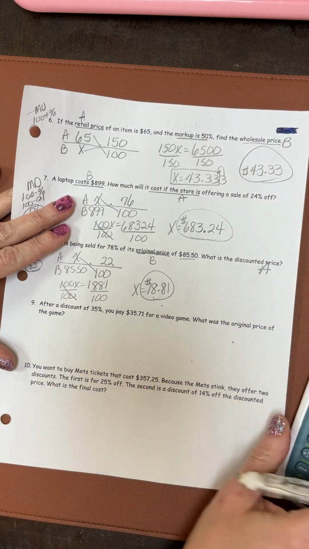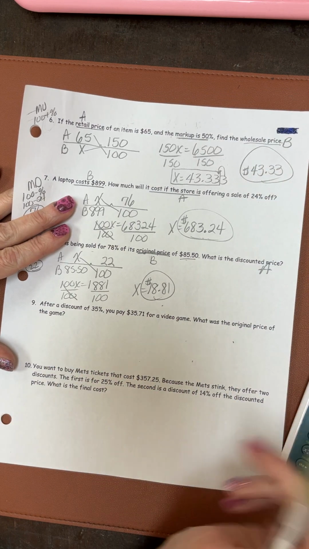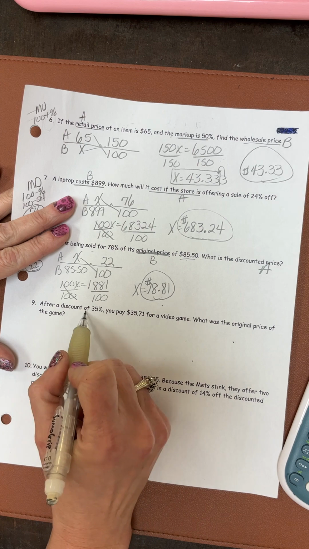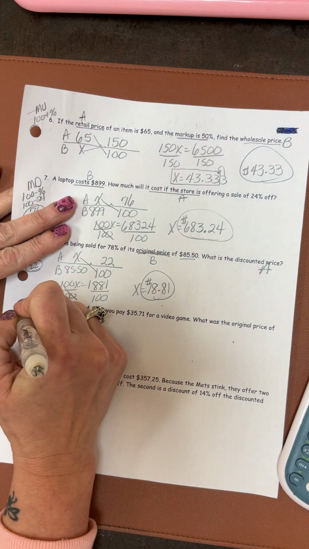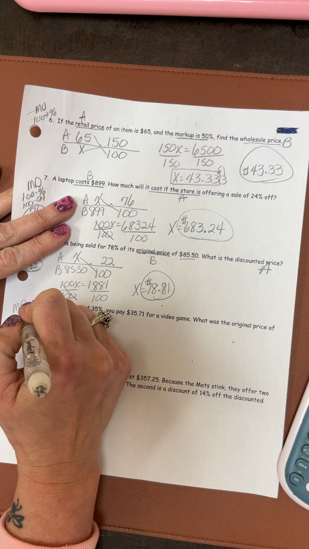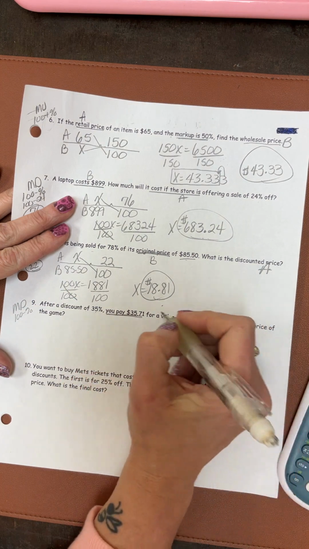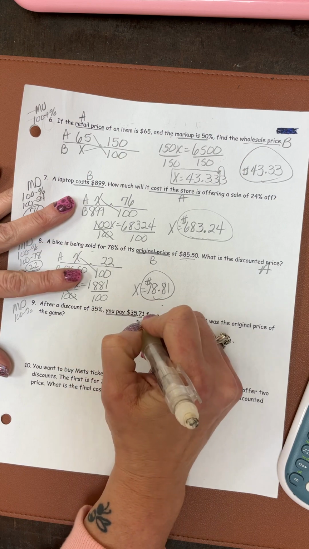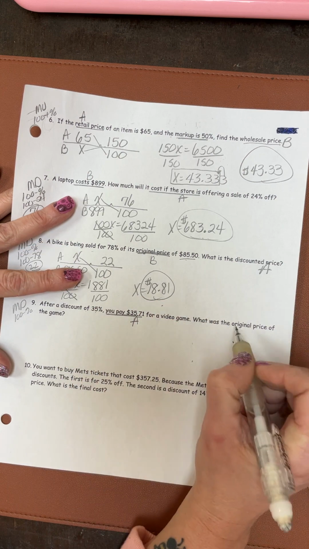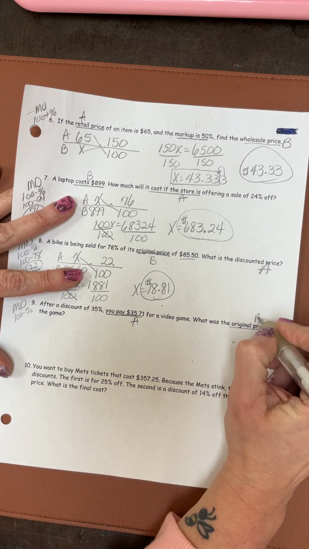Now, after a discount of 35%, here's a markdown, 100 minus my percent. You pay $35.71 after the discount, so that's your after. What was the original price? That's your before.